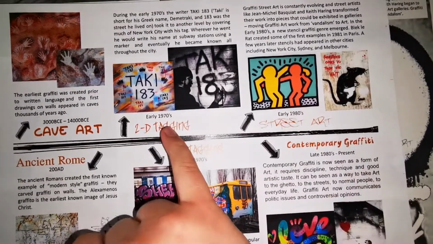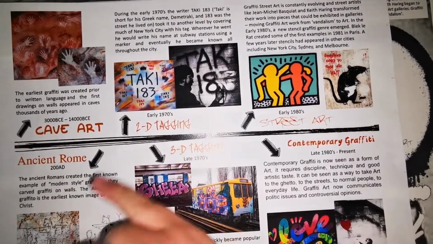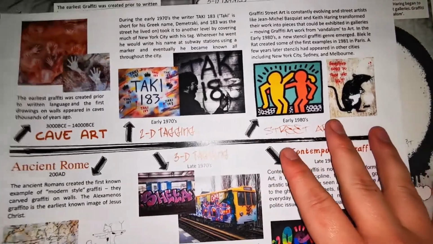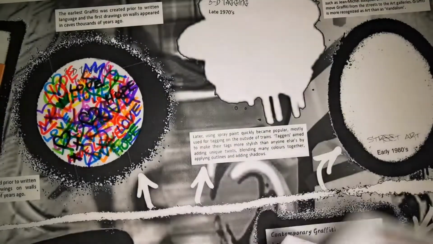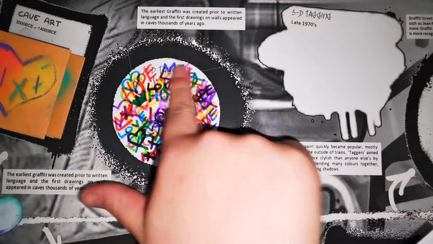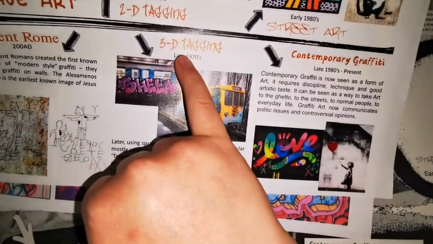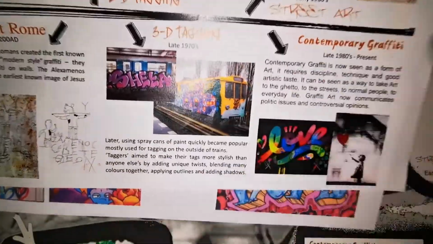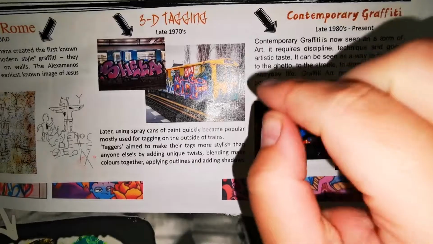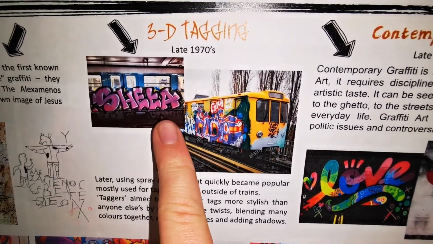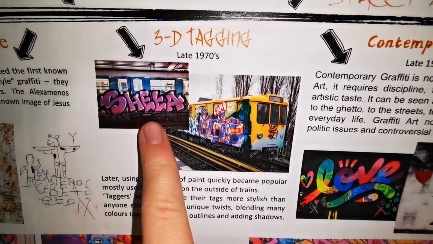So tagging started in the early 1970s, and it started with marker pens, and we can see an example here. And last lesson we looked at using felt tip marker pens to create our own tags. Now we're going to have a little look at 3D tagging, which became very popular later in the 1970s. We can see a few examples here on trains and subways.